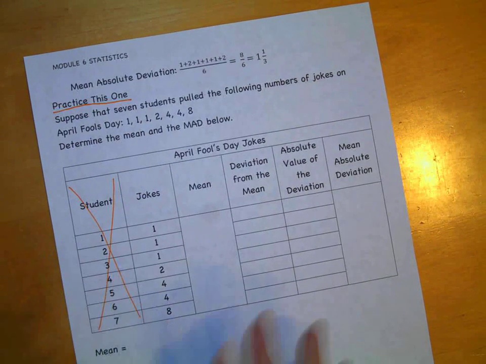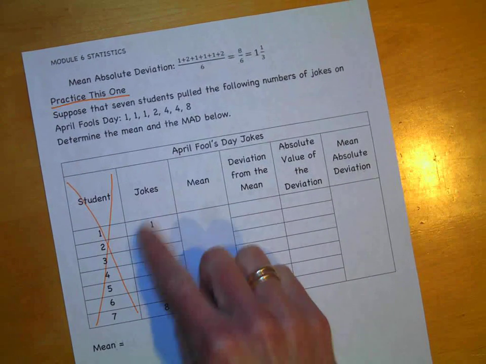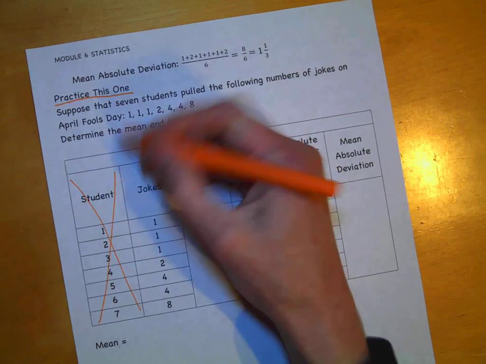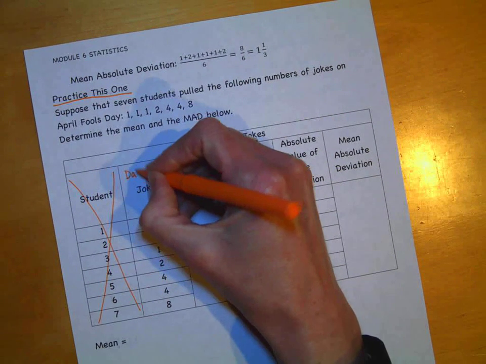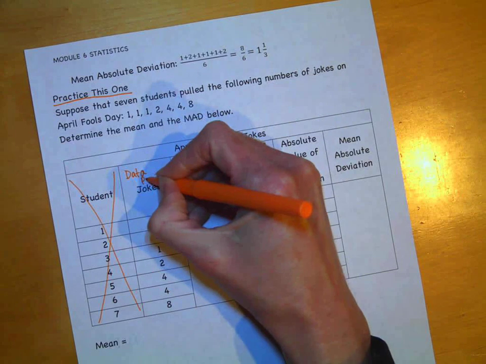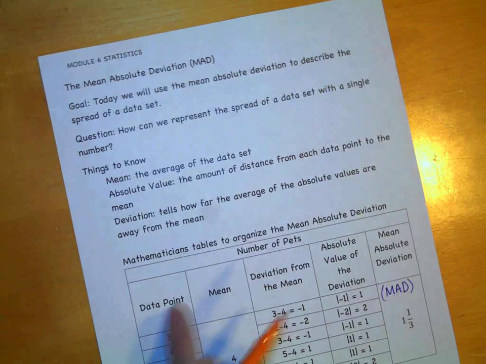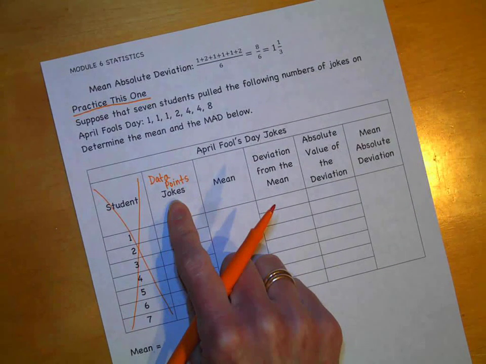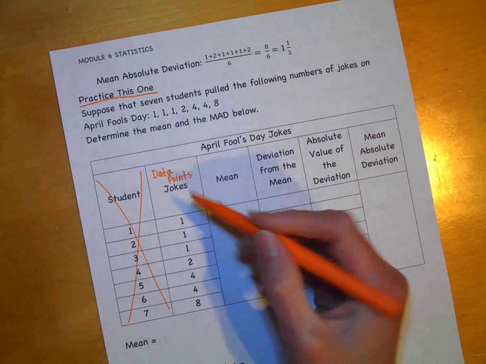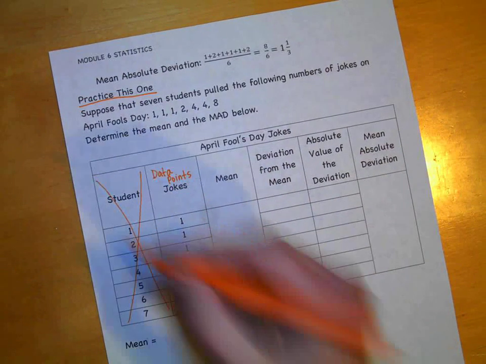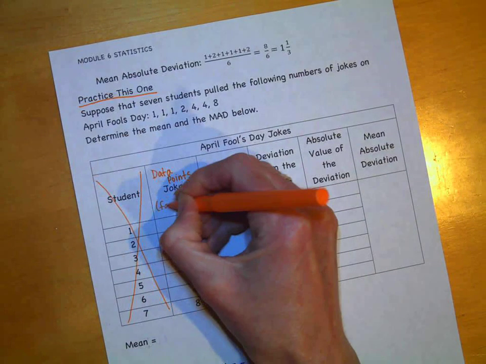So you really don't need this column, so please cross it out. What you do have to do, though, is you need your data points. So these right here, even though I labeled them jokes, these are your data points. Okay, and if you remember from the other side, it says data point. So on this side, the jokes are the data points. So what did we do with the data points?